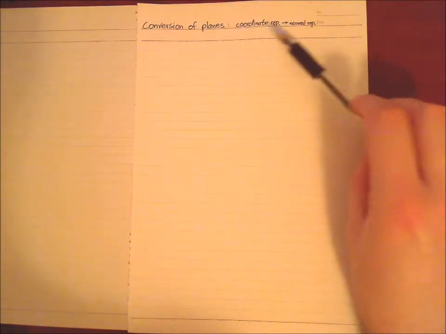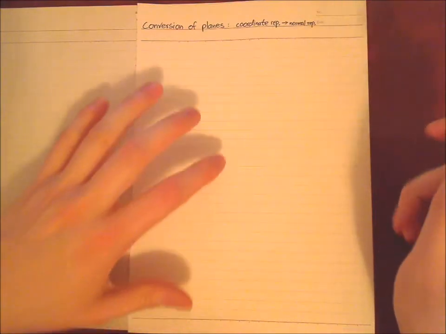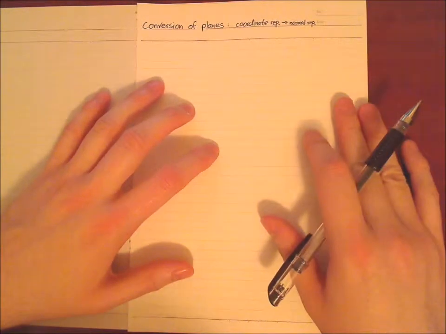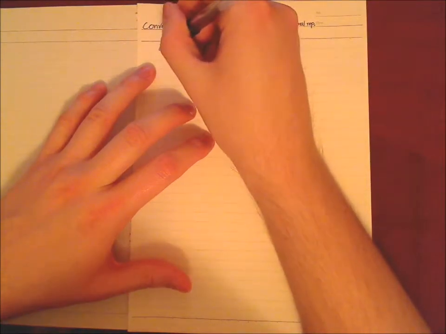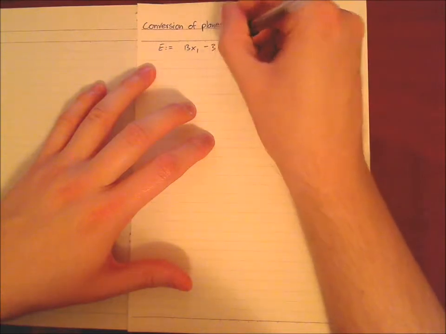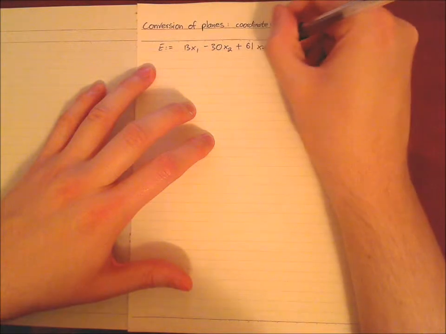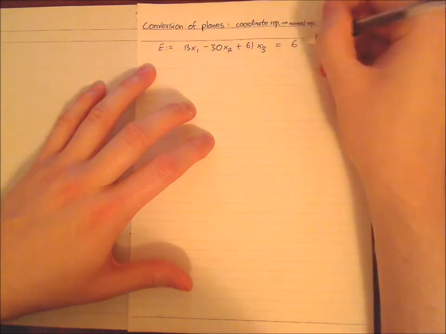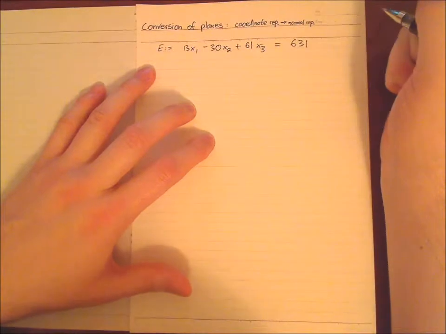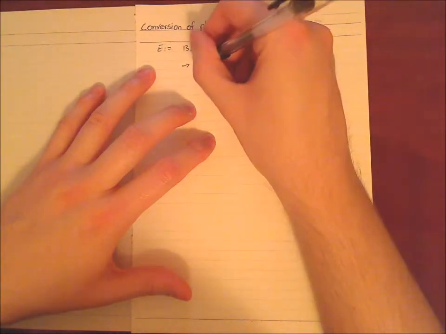How to convert planes, this time from coordinate representation to normal representation. I'm going to show you how to calculate this conversion with an example. So we have given a plane E: 13x1 minus 30x2 plus 61x3 equals 631. And we want to convert to normal representation.